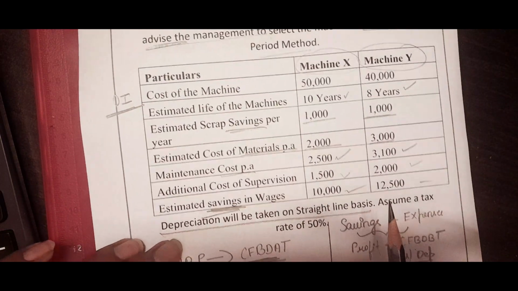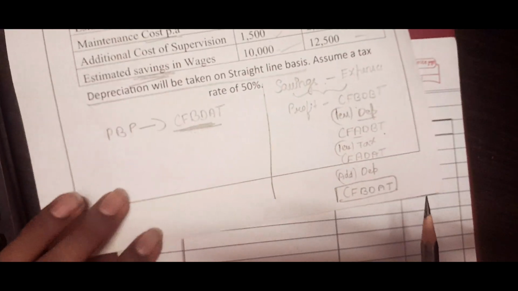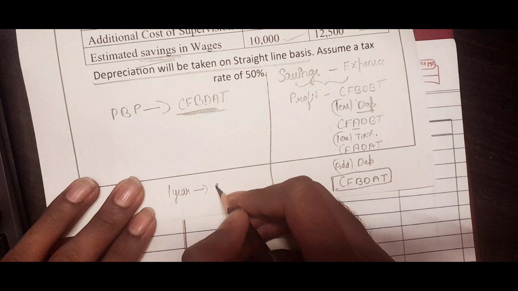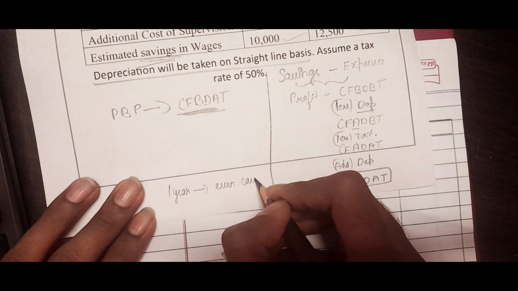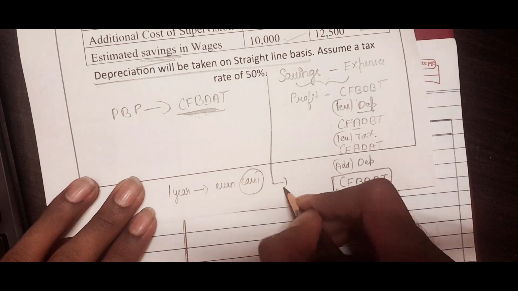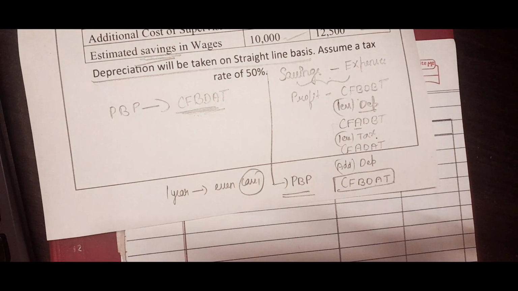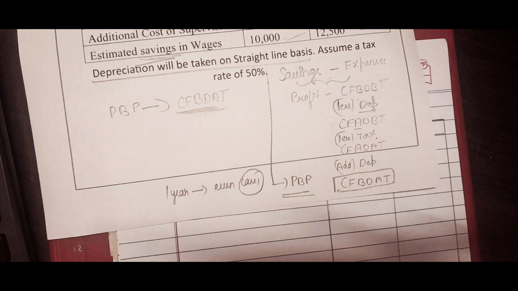Based on the CFBDAT, it is an even or uneven case. It will be an even case only, because only one figure per year they have given. When they have given only one figure, it's an even case. So case number 1 will be applicable. Based on that we need to calculate PBP. If you have not understood, don't worry, when we solve the problem you will understand.